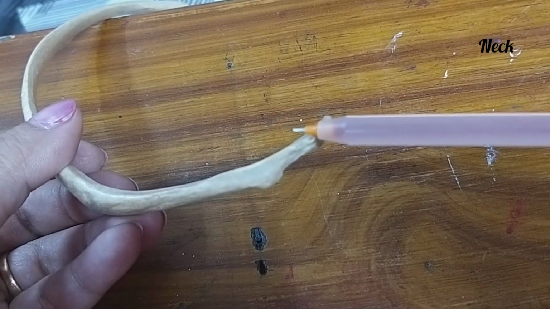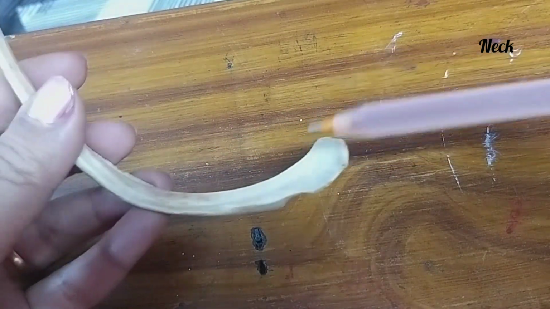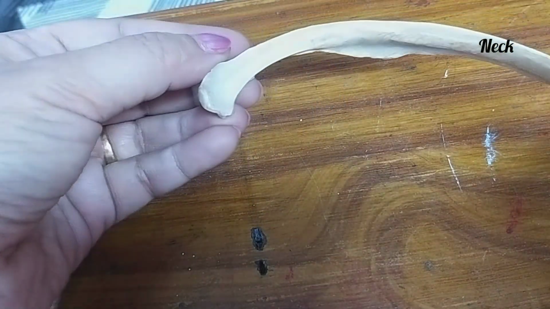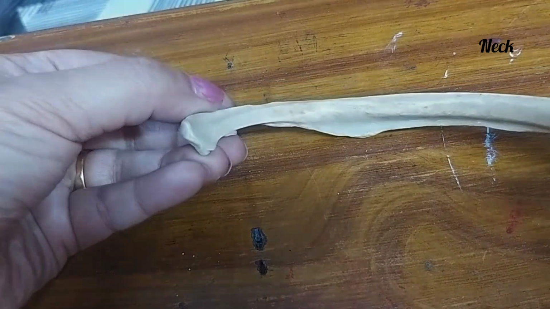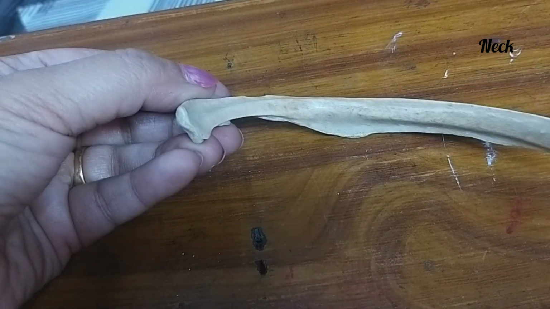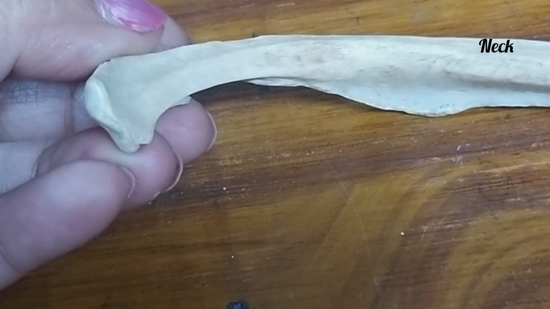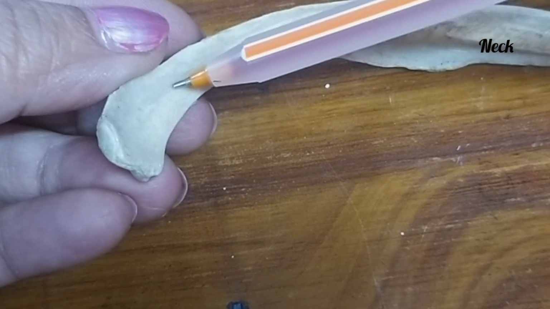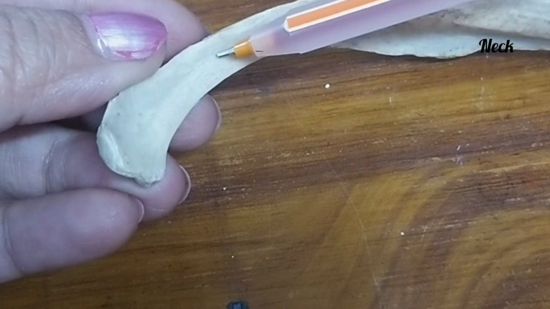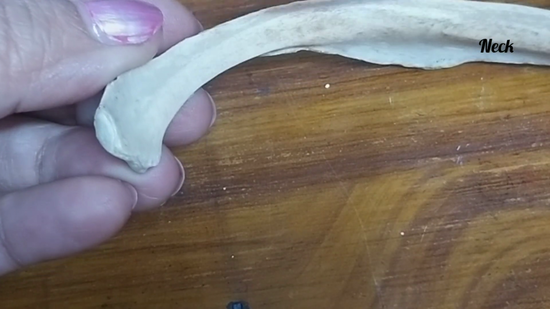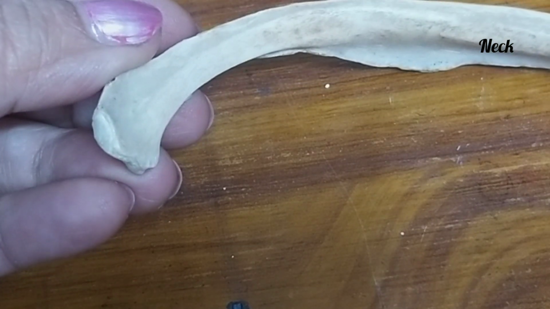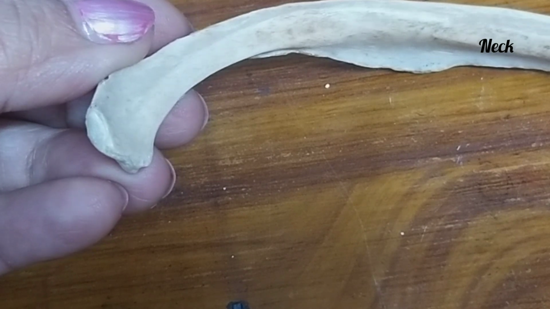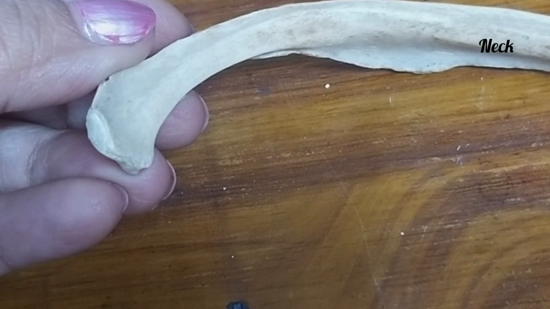Now if we see the anterior surface of the neck, we can see a ridge. Can we see a ridge? Yes. And this ridge divides the anterior surface into an upper small and a lower large area.